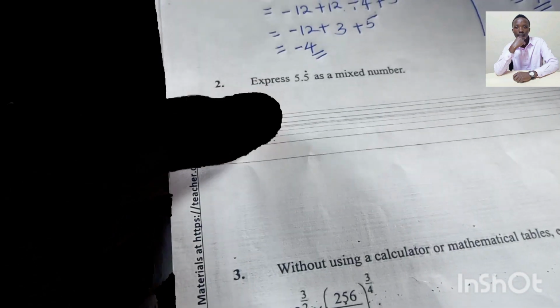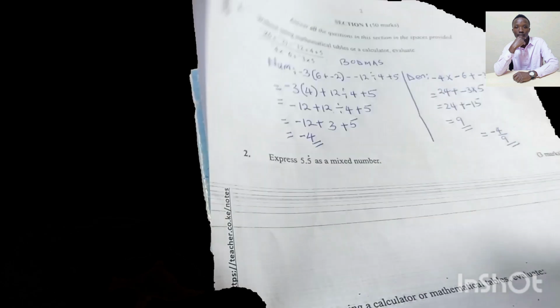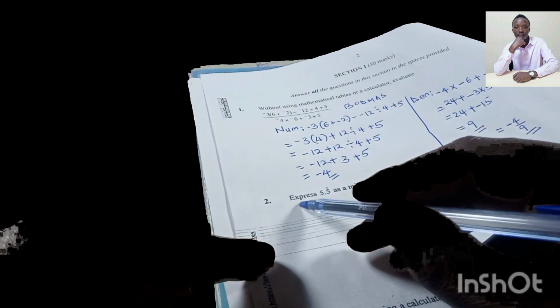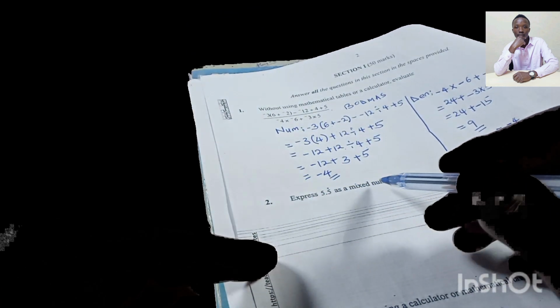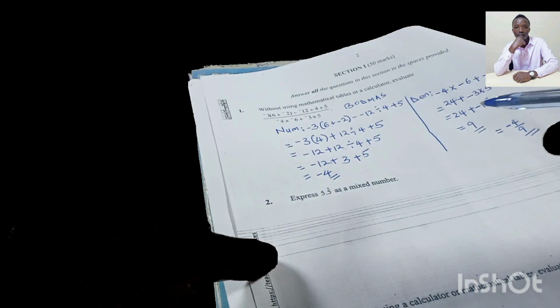Our second question reads, express 5.5 recurring as a mixed number. This is a recurring decimal, and we are supposed to convert it into a mixed number. So we can say, let 5 being recurring, that means 5 is being repeated.